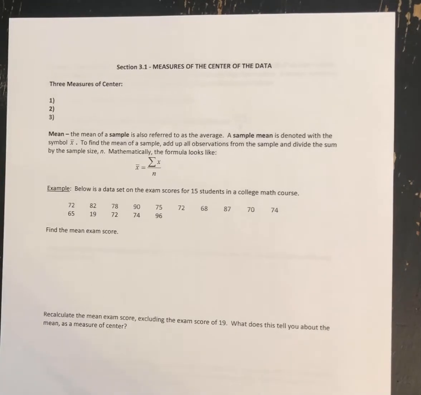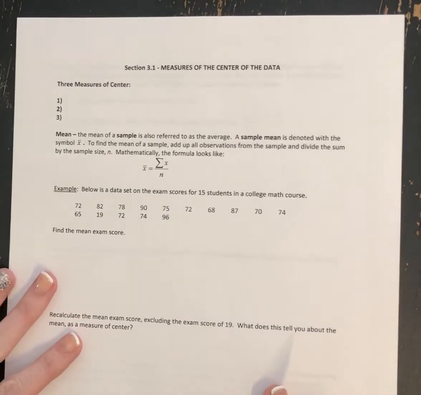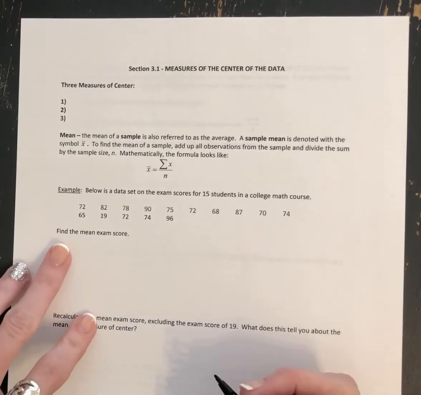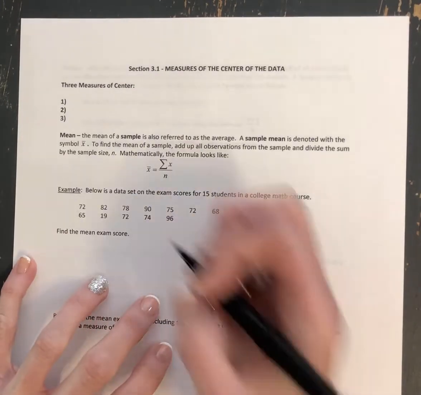In this video, we're going to be discussing measures of center. So we're looking at ways of determining where the center or the middle of a distribution lies. We're going to start off here with the three common measures of center.